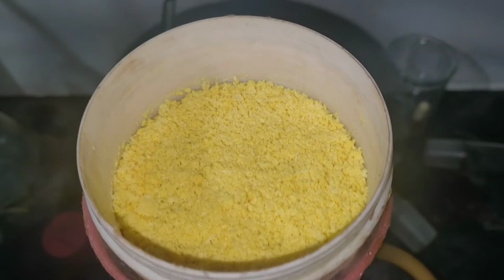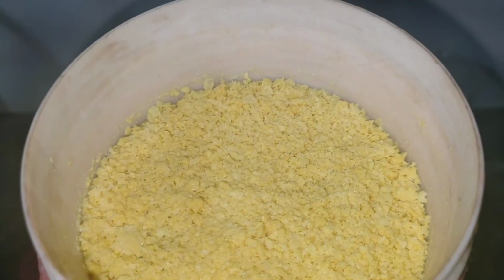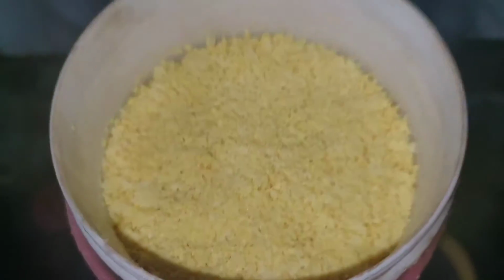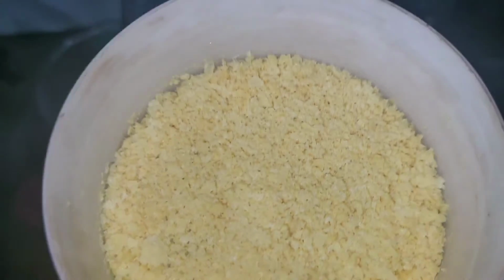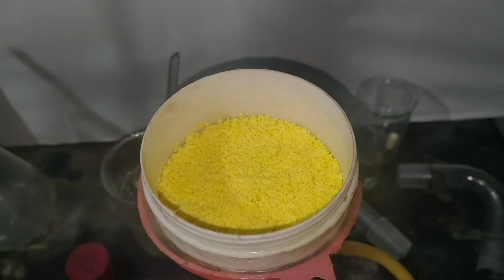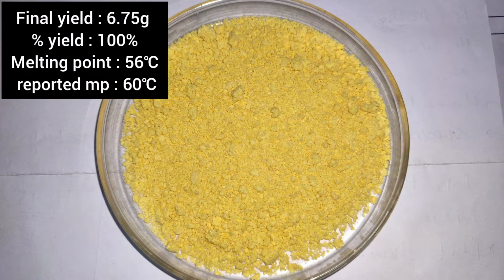This is the crude alpha-nitronaphthalene. The final yield of crude alpha-nitronaphthalene after drying came to be 6.75 grams, which corresponds to a percentage yield of 100%. I also measured its melting point and it came around 56 degrees Celsius, which is very close to the reported melting point of 60 degrees Celsius.